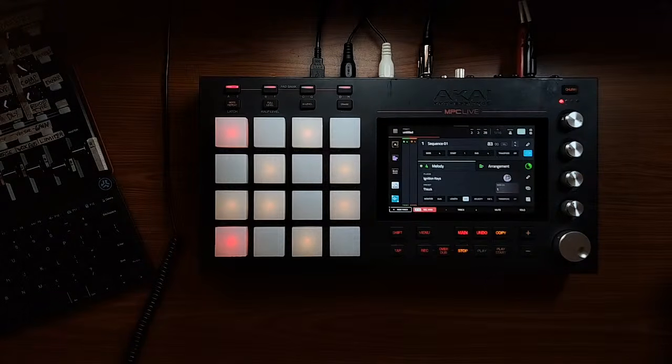You don't use the Ableton step sequencer much? I play in or click in stuff sometimes.